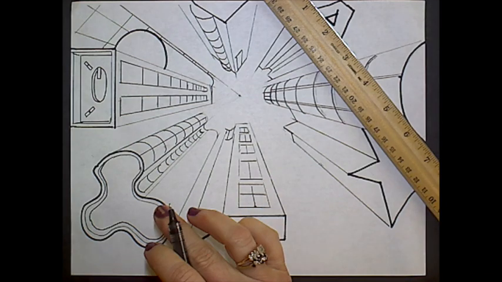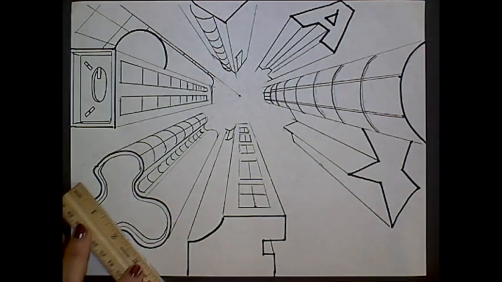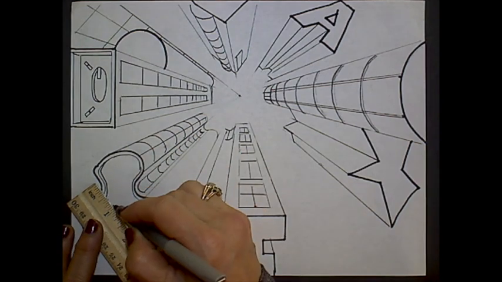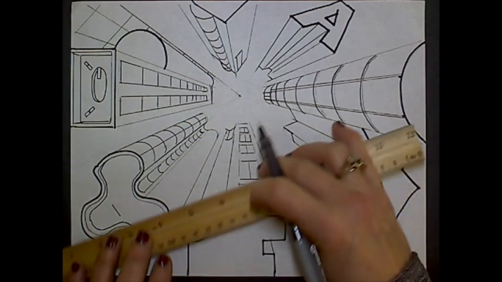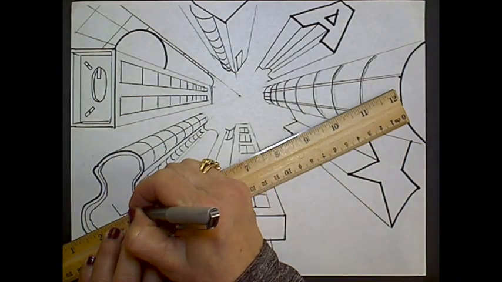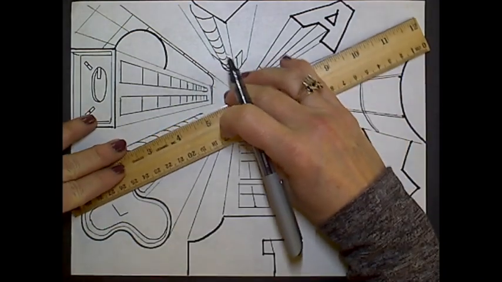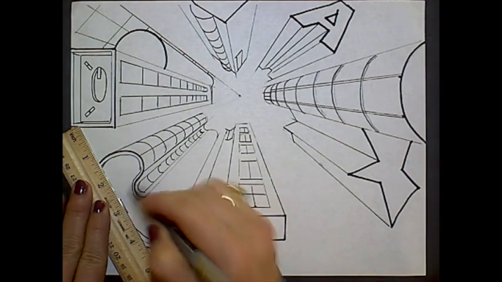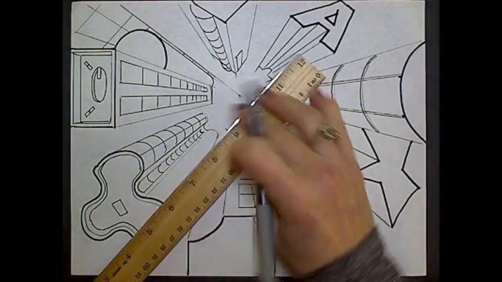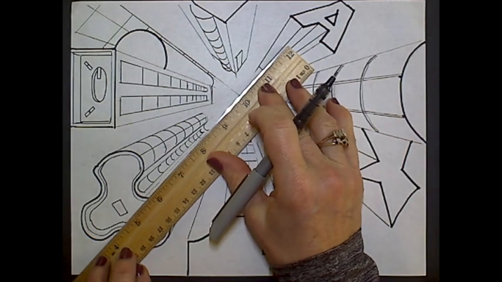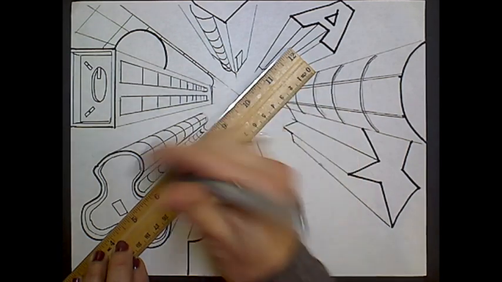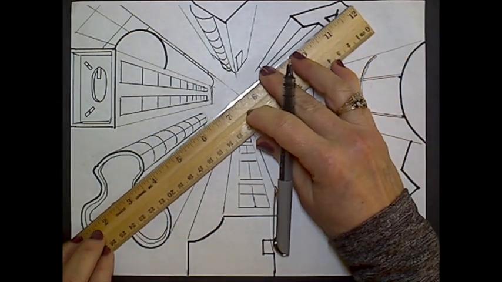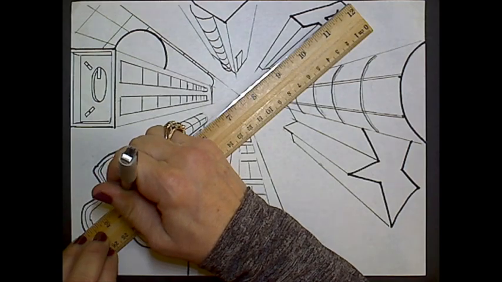Well, how about a building on top of a building? And it does not have to be the same shape as your buildings. I'm going to have a little building on top. I'm going to start with a rectangle at the top. Now the corners, just like we did our bigger buildings, it's going to be like a little mini building. Head to the vanishing point, but you stop when you want your little mini building to stop.